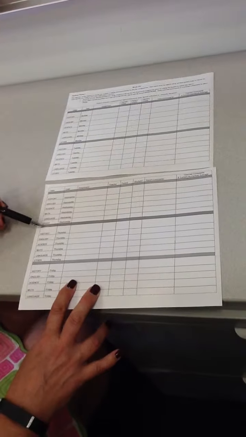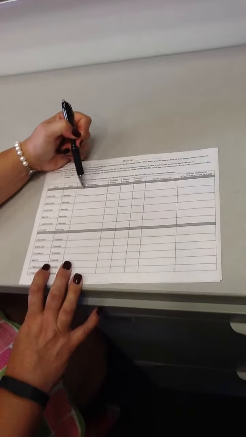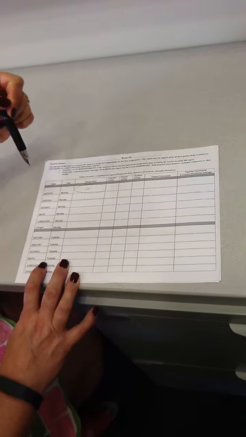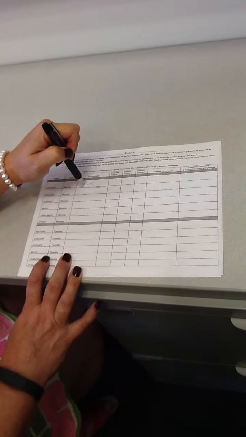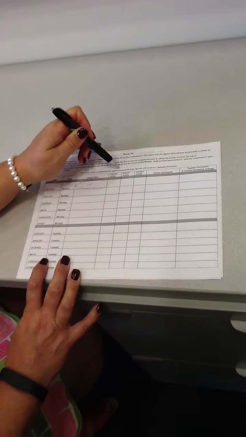You have your class and then you have the day. So if the day is Monday and you have history, when you go to history class, you write down your homework assignment here. And that way you know what you have to do for homework that night. Again, this is a form I use for my Homework Zone students.